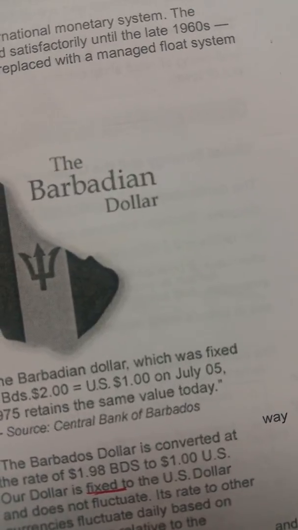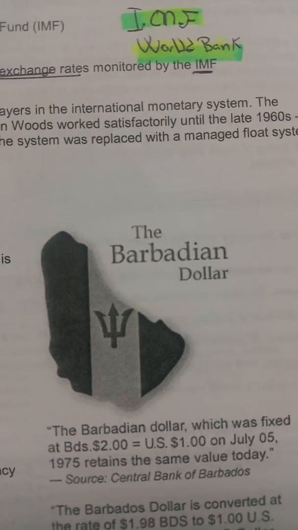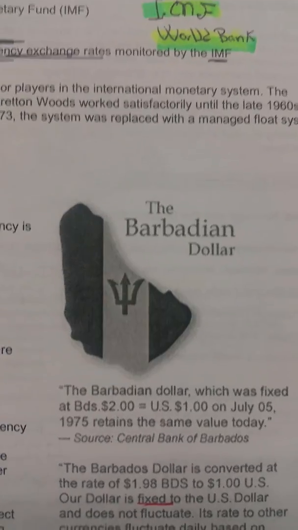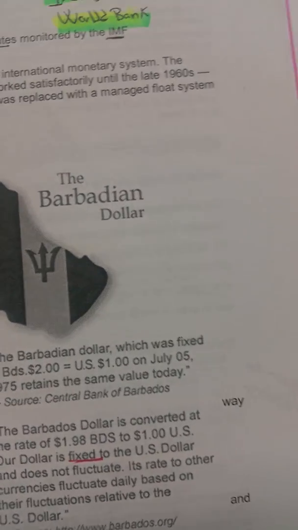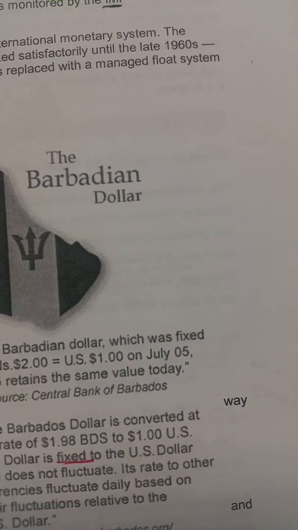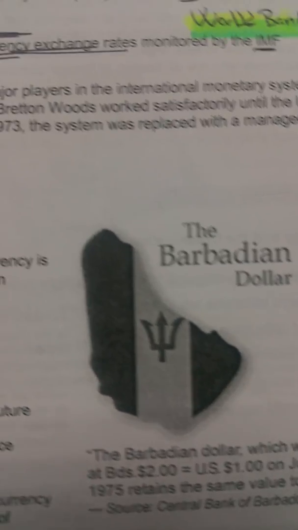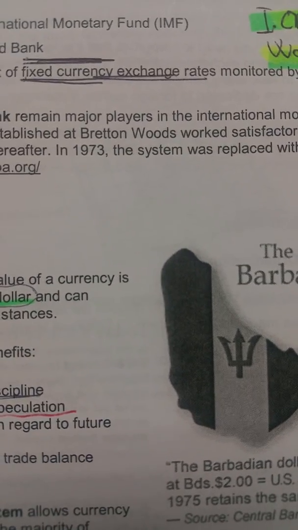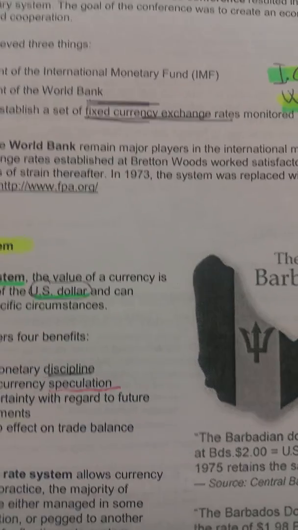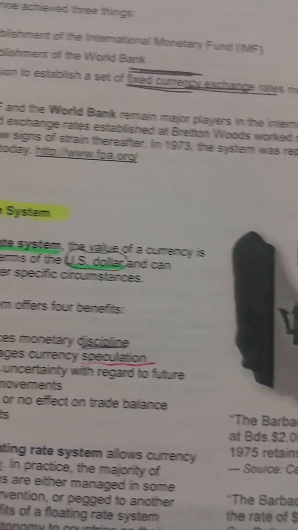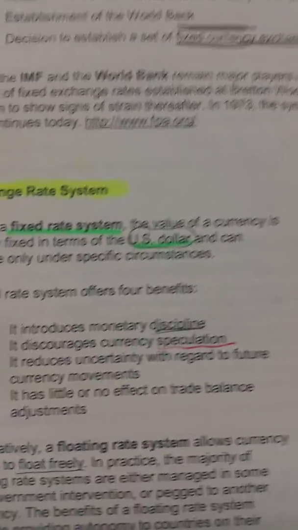And it's not as stable. So when Britain left, it didn't want to be fixed to the euro anymore. It wanted to be in charge of its own currency. That's an example of floating away from a fixed rate.